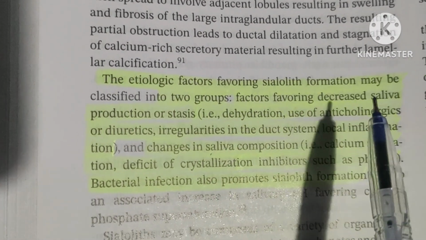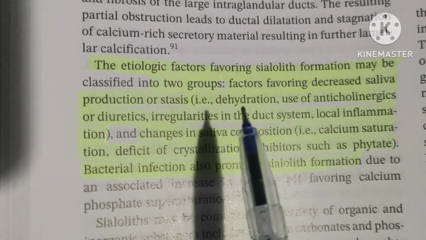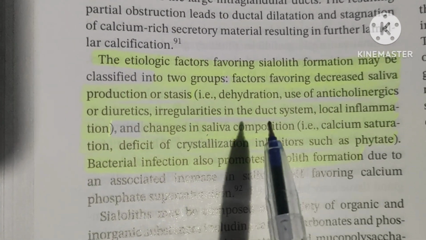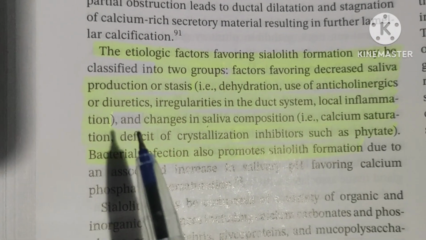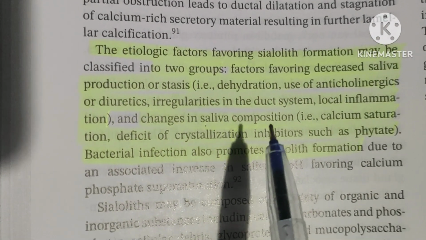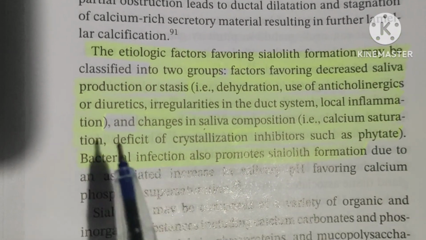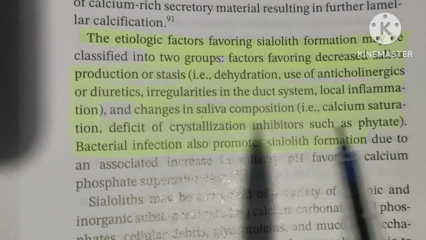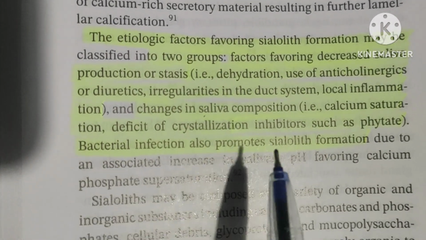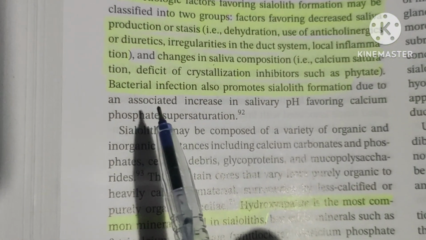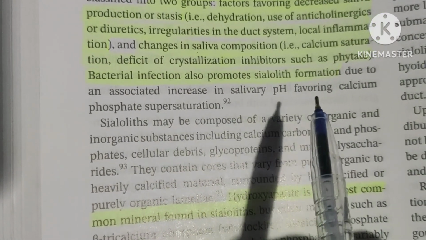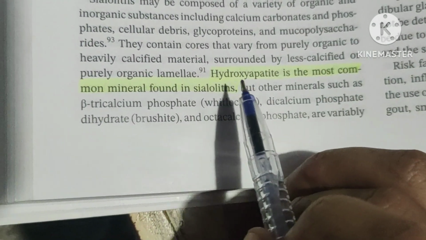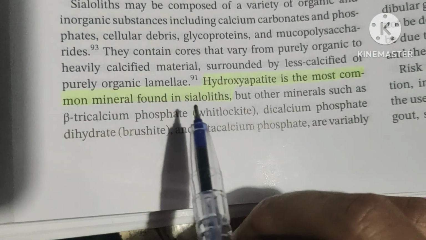The first group favors decreased saliva production or stasis, that is, by dehydration, use of anticholinergics or diuretics, irregularities in the duct system, and local inflammation. The second group is changes in saliva composition, that is, calcium saturation and deficit of crystallization inhibitors such as phytate. Similarly, bacterial infection also promotes sialolith formation due to an associated increase in salivary pH, favoring calcium phosphate supersaturation. Hydroxyapatite is the most common mineral found in sialoliths.